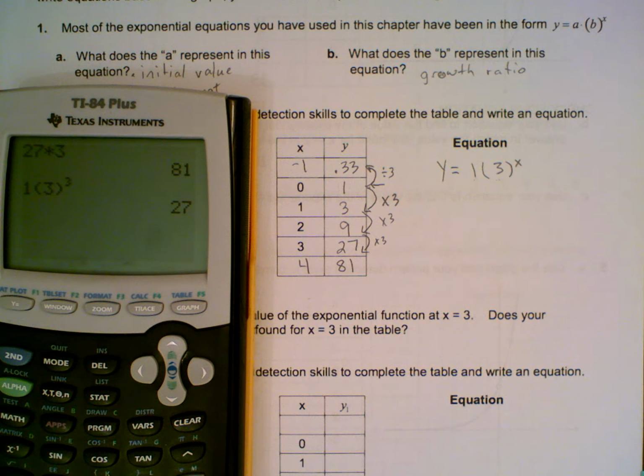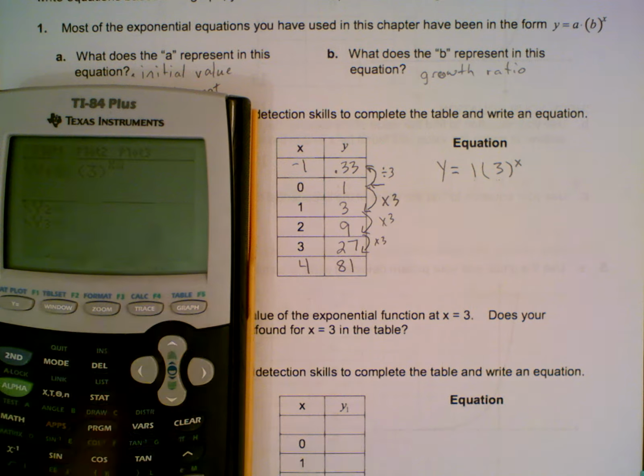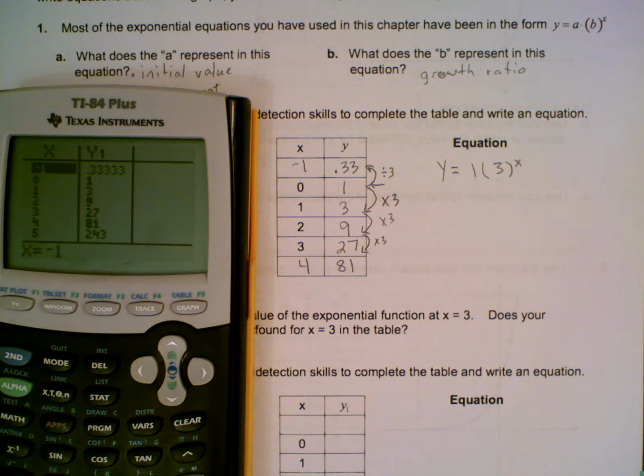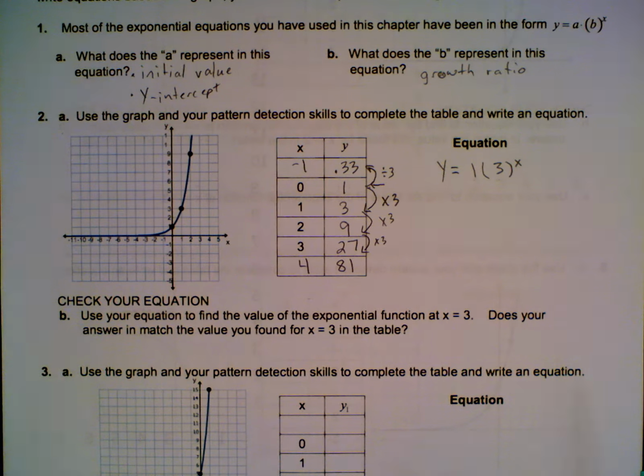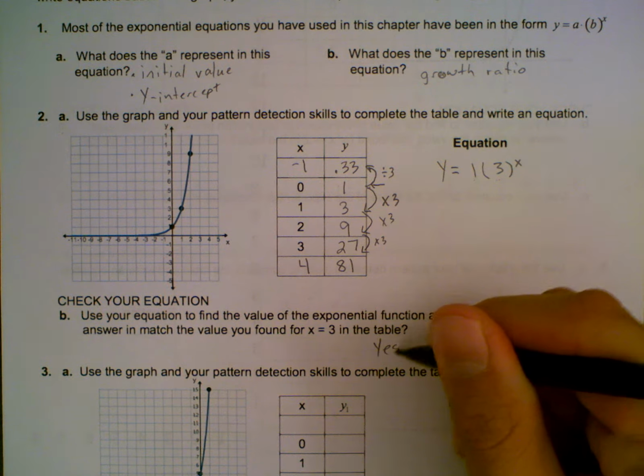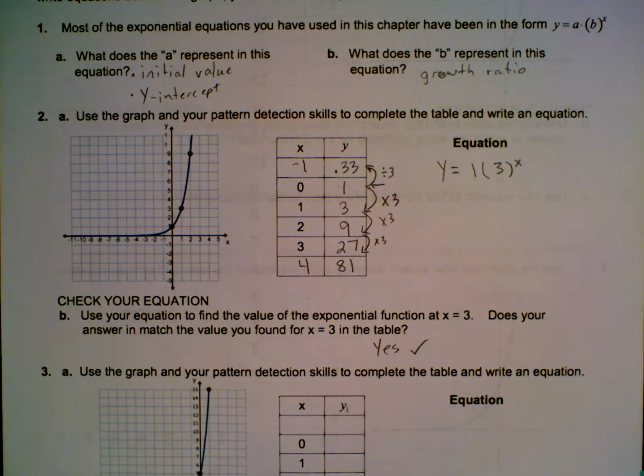A couple other ways you could have done this one if you wanted to. You could have gone to your y equals, and you could have plugged in the equation y equals 3 to the x, and then looked at the table, and gotten your table from there also. So if that's the way you want to do it, that's perfectly okay. So does your answer match it? Yes, it does. It checks out. All right, go ahead and go on to number 3.